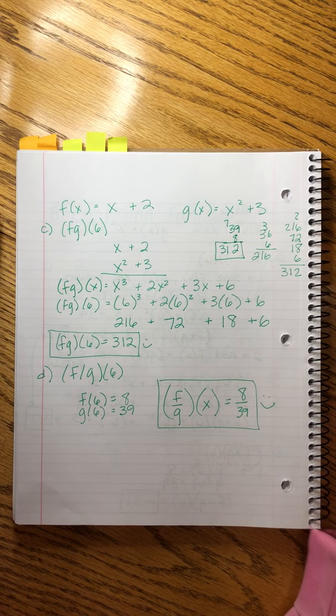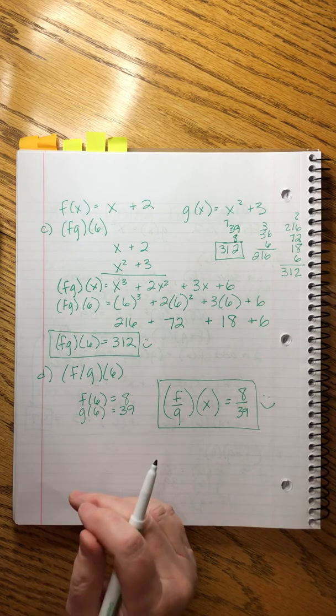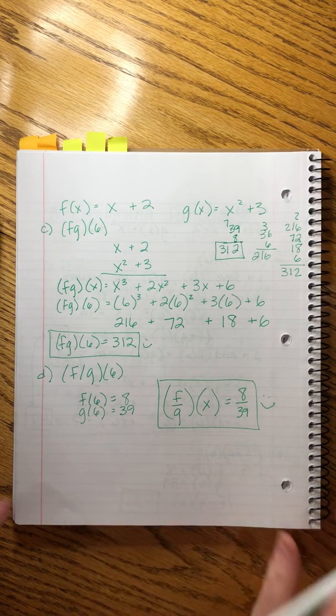It all worked out. Okay, so that is adding, subtracting, multiplying, and dividing to combine functions. Pretty sure we did that last year. This example is slightly different. It's our last example. We're almost done.